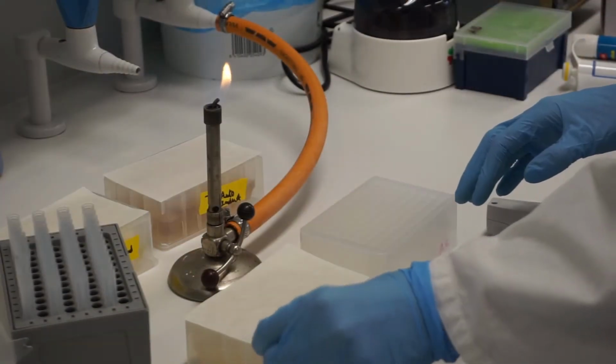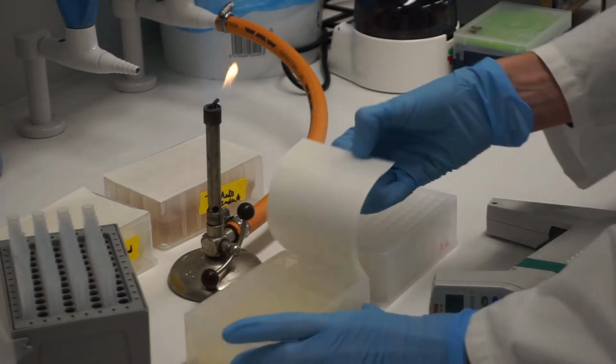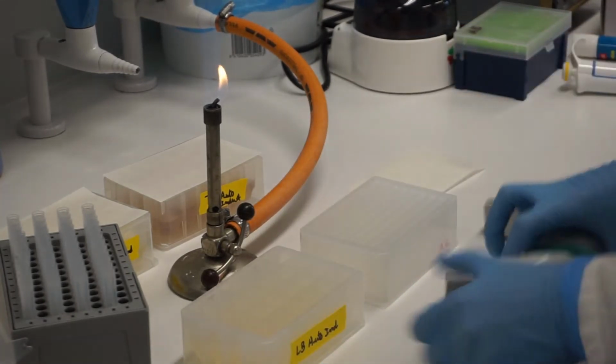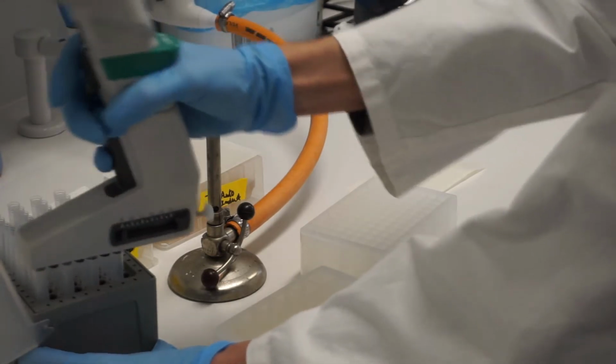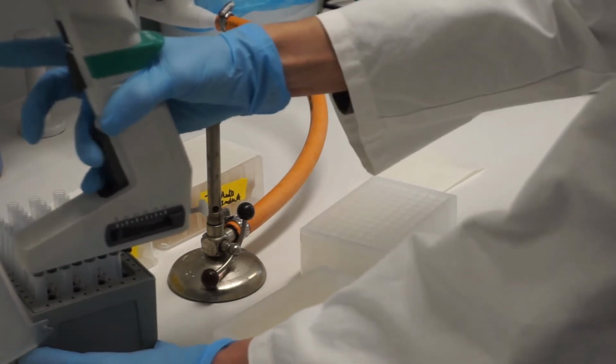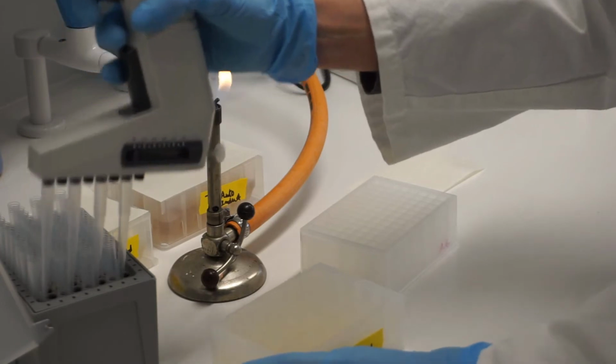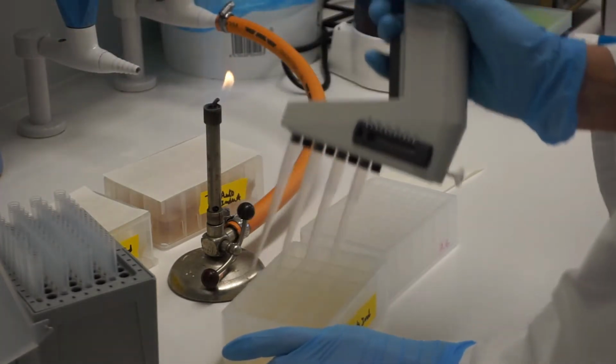After 24 hours, take out the cultures from the shaker incubator. Take out 1 ml of culture from the 24 well plates and transfer to a new 96 deep well plate.